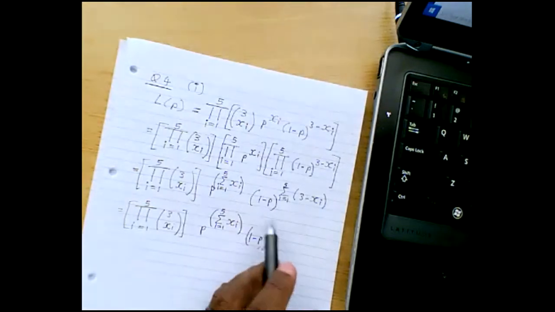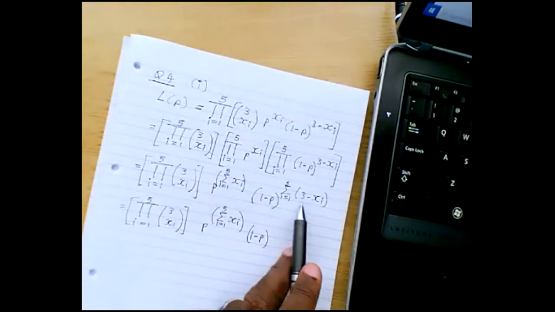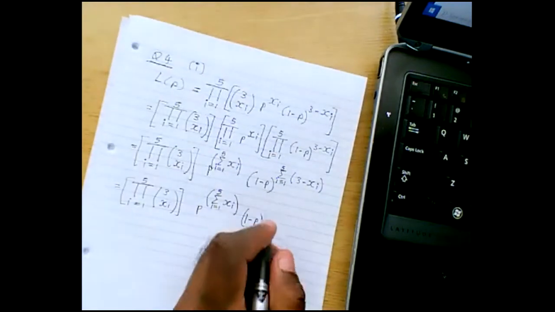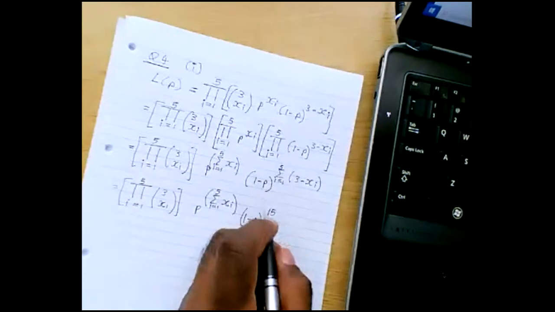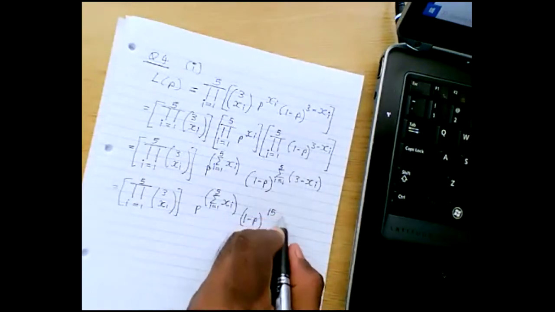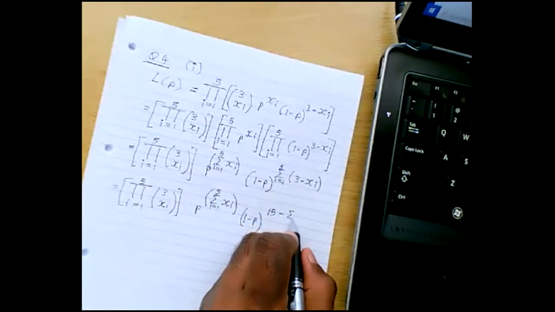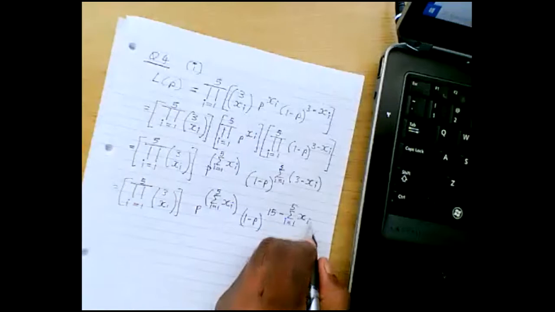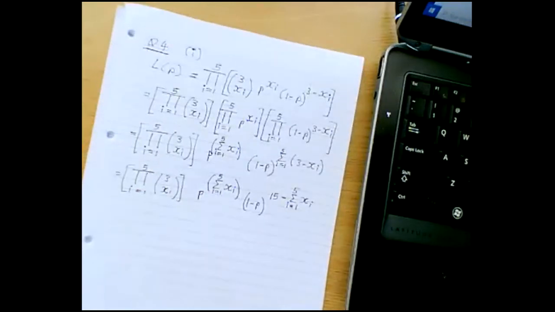All right, now you should take the sum inside the brackets. The sum of 3 is 15, right? And the sum of xi is just simply sum of xi. All right, so this completes part 1 of question number 4.